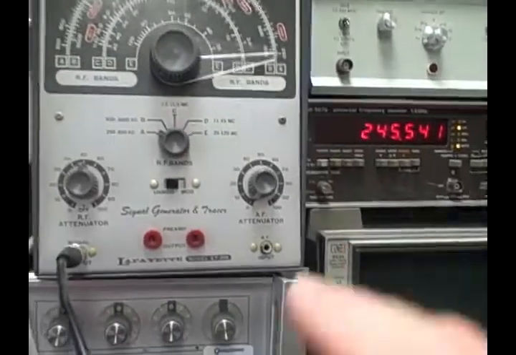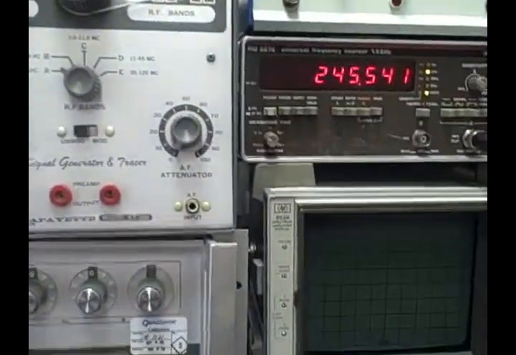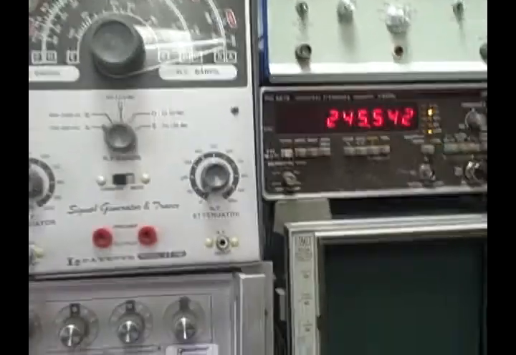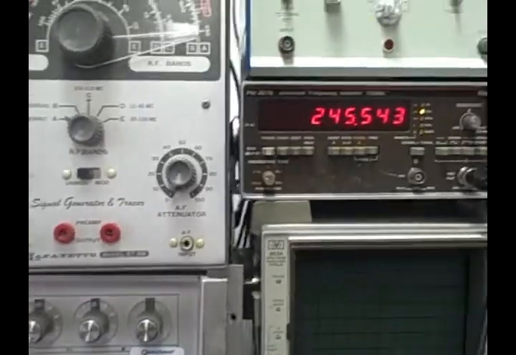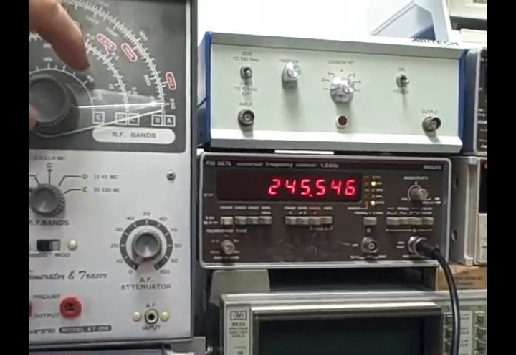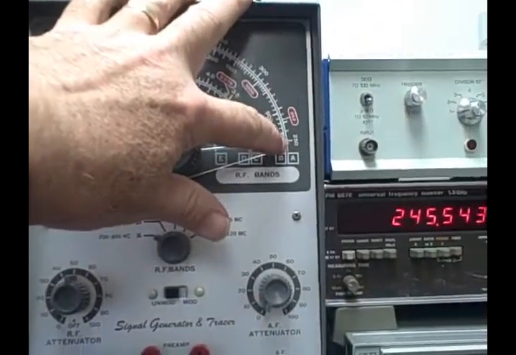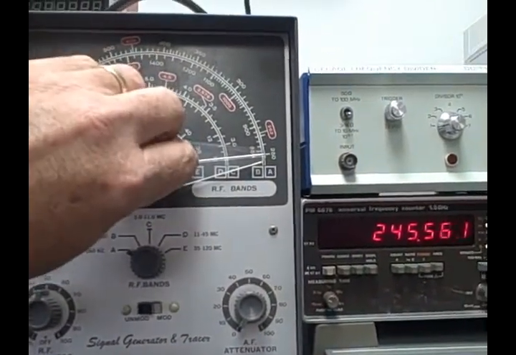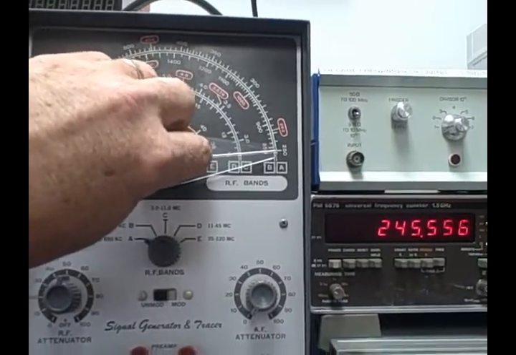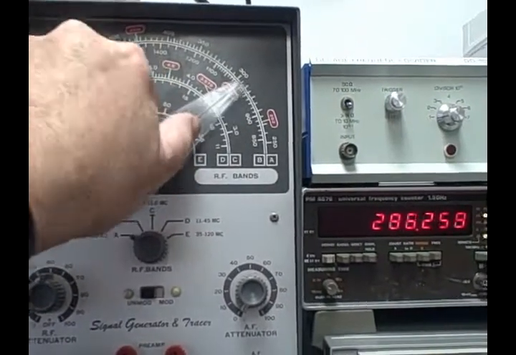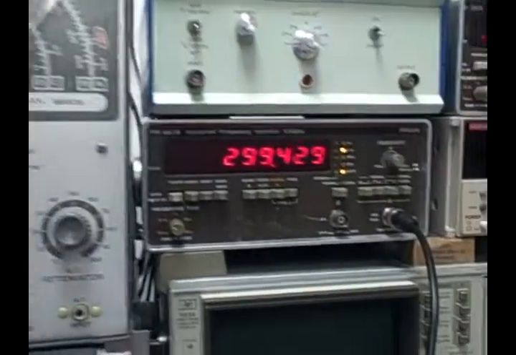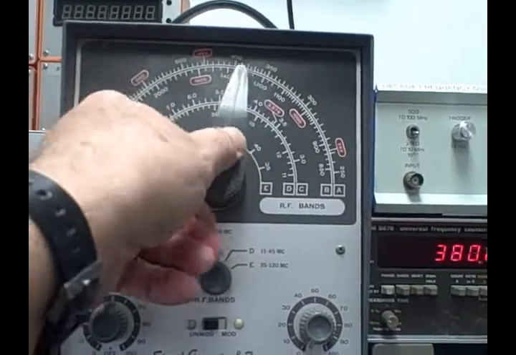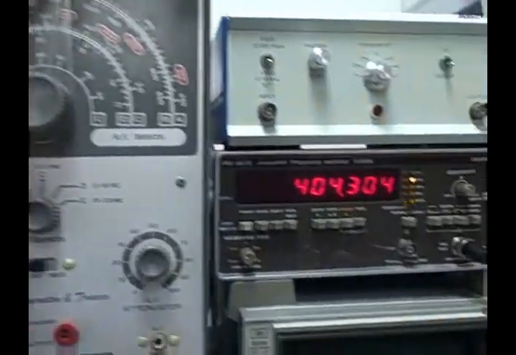Right now, the output of it is going to this PM6676 frequency counter. And as you can see, we're showing 245 kilohertz on the dial right now. And we're 250 on the Lafayette model KT208. As I raise up, let's go to 300. And we see we got 299. Let's go to 400. We got 404.